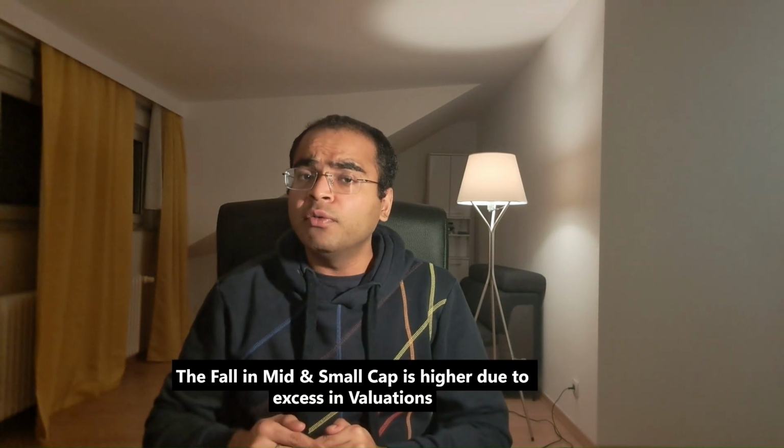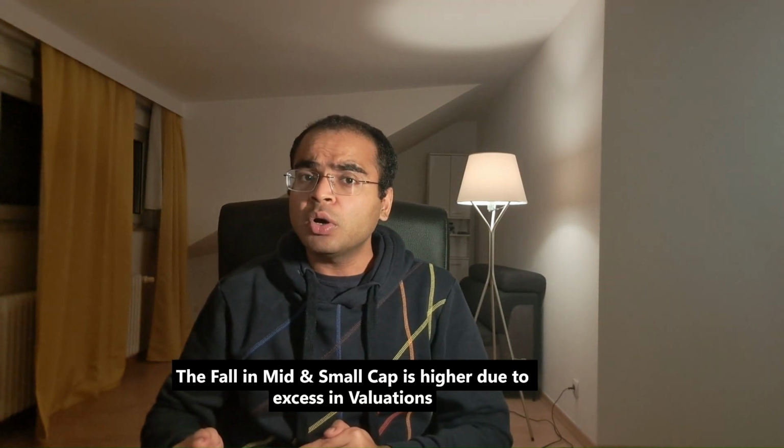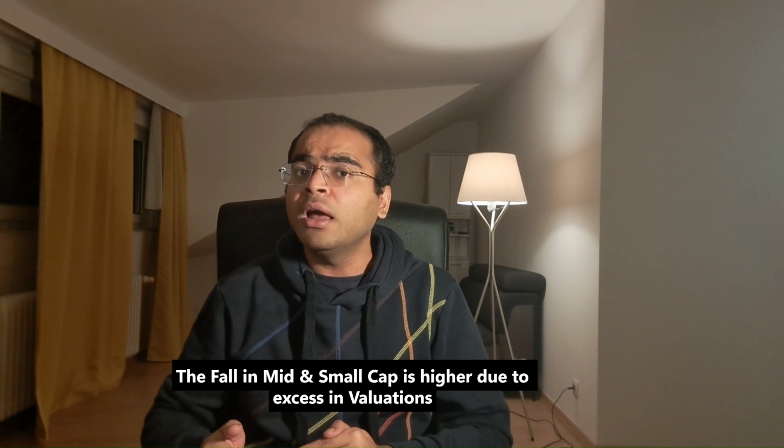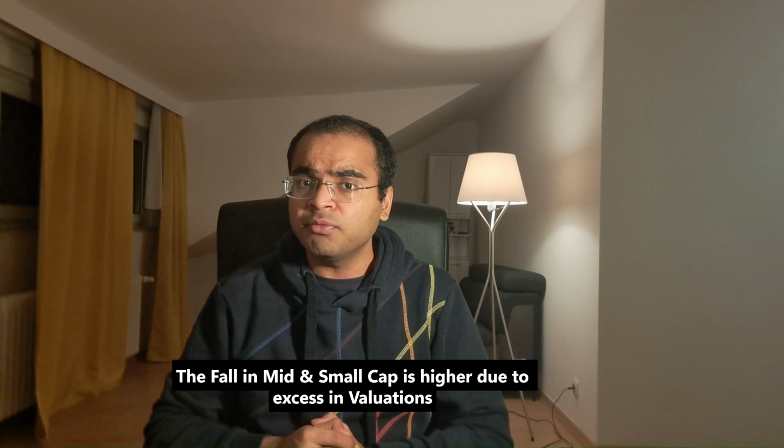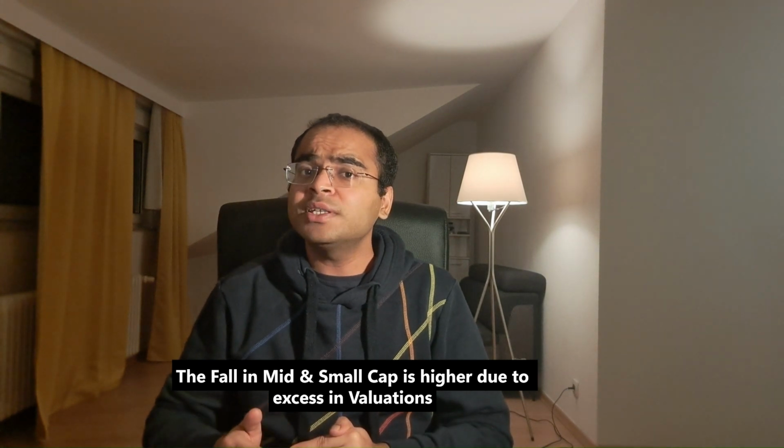And you see a lot of panic has spread in the market because the mid cap and the small cap index has fallen much higher than the large cap index. You have seen some individual popular stocks which were the flavor of the day some months back are down by 20 to 30% from their top. What has led to this decline?